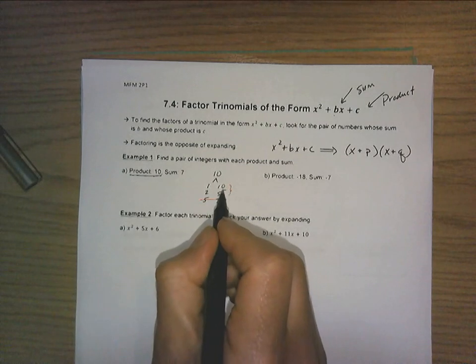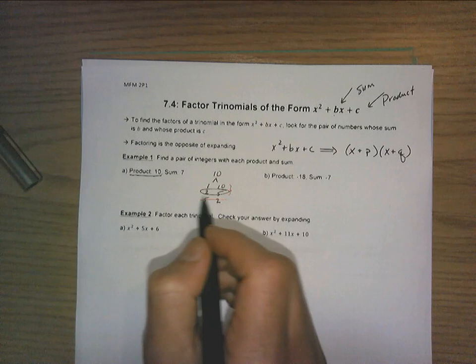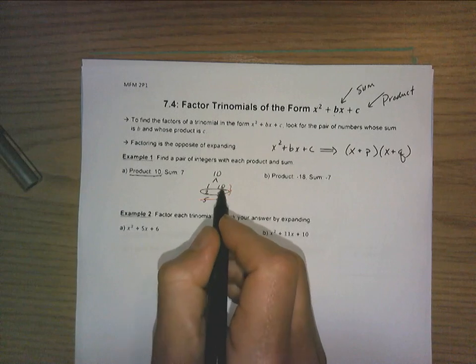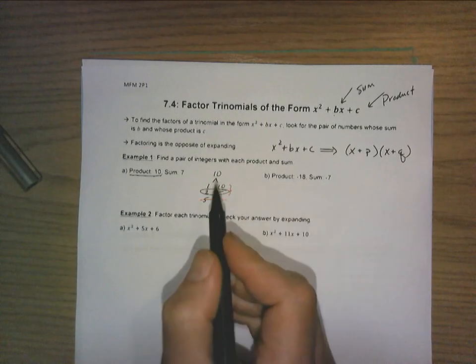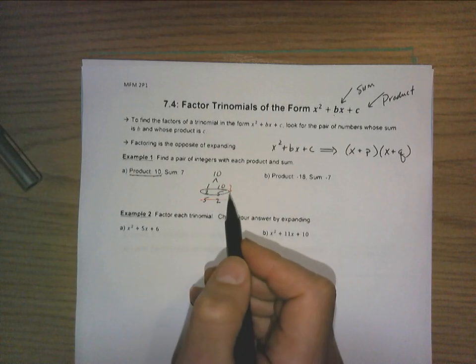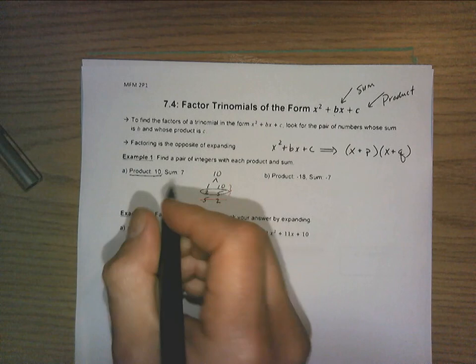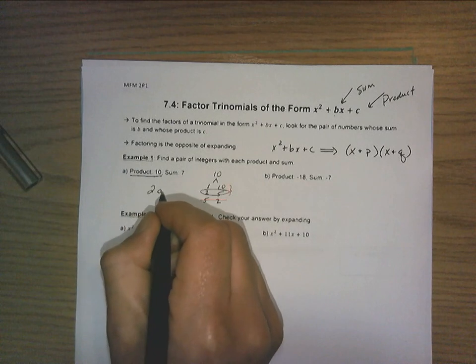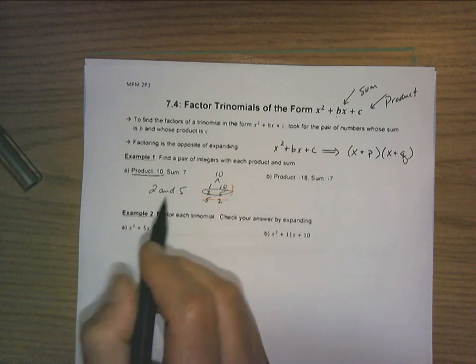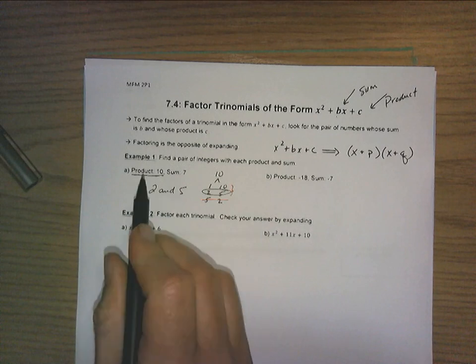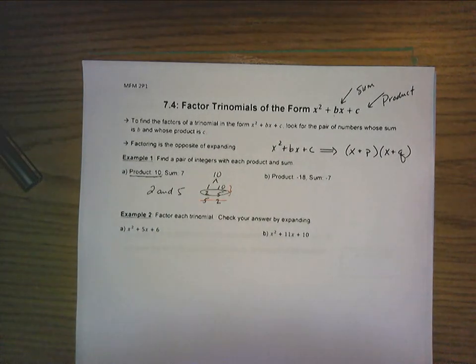Well, the answer here is going to be 2 and 5, because 2 plus 5 add to give 7. 1 and 10 don't add to give 7. They give 11. Now, if the 1 was negative, it'd be 9. But there's no way that they can be put together to give 7. So my two numbers must be 2 and 5. They sum to give 7, and they have a product of 10. Let's look at the next one.